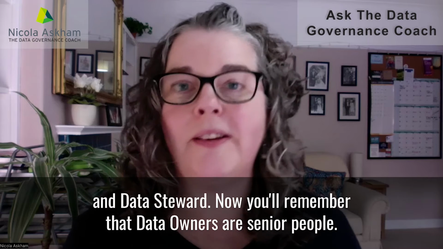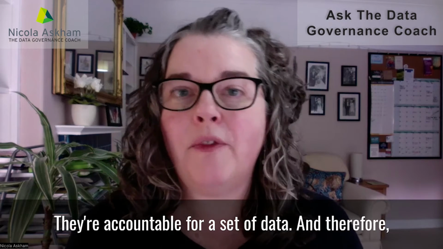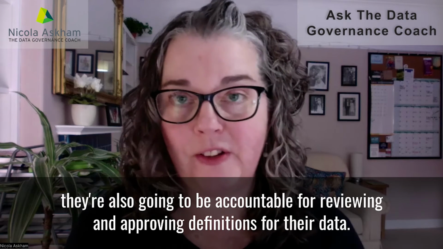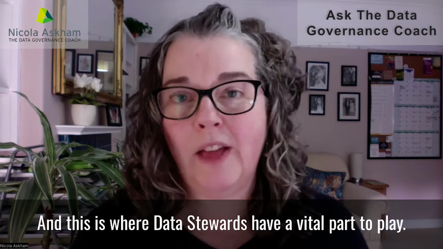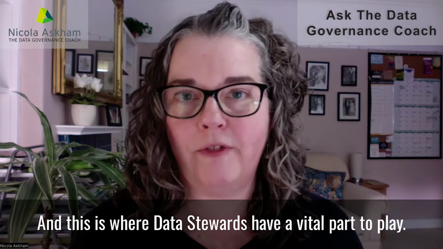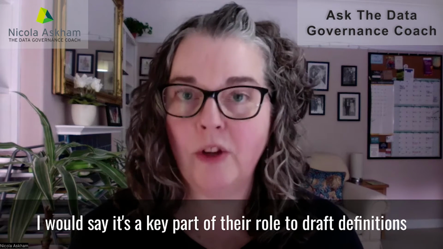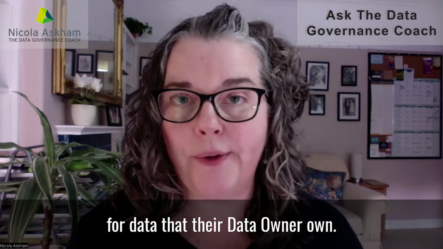Now, this is where we have our roles of data owner and data steward. You'll remember that data owners are senior people. They're accountable for a set of data, and therefore they're also going to be accountable for reviewing and approving definitions for their data. They're going to be too senior to write them themselves. And this is where data stewards have a vital part to play. I would say it's a key part of their role to draft definitions for data that their data owner owns.